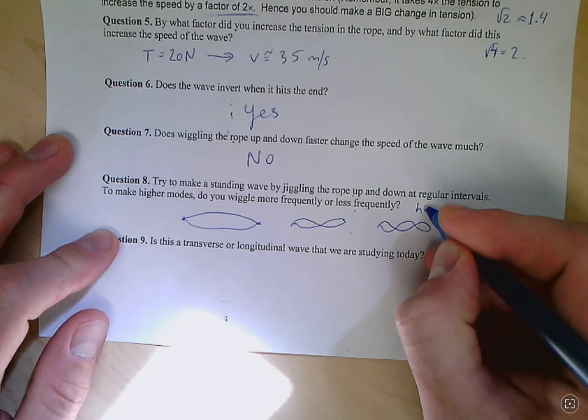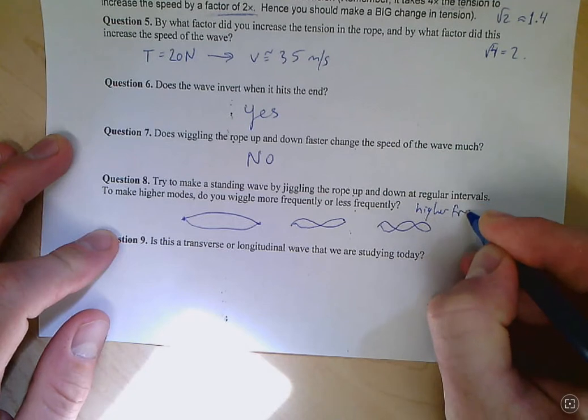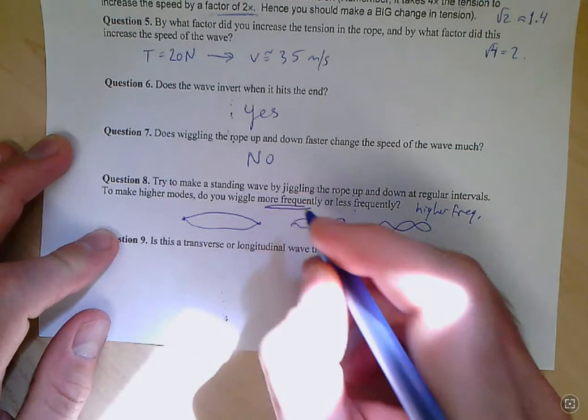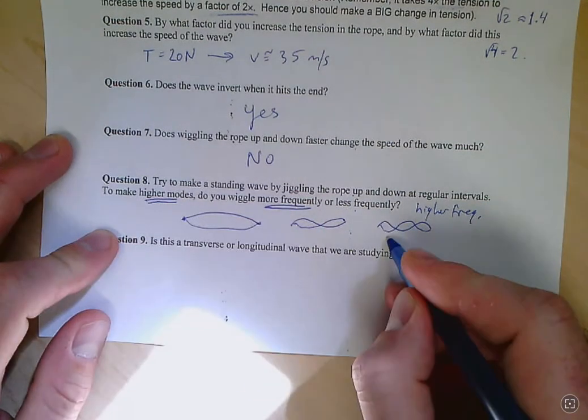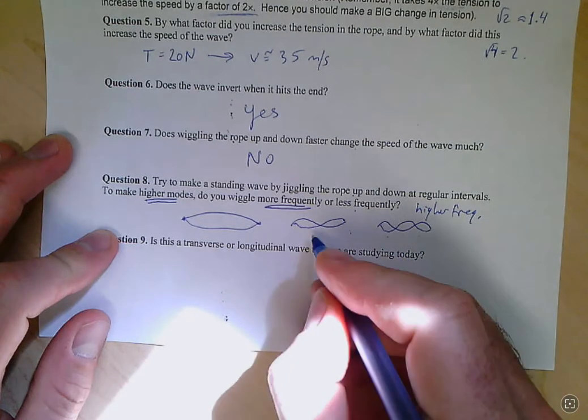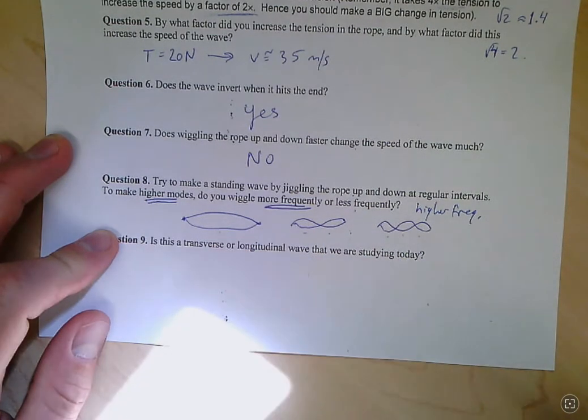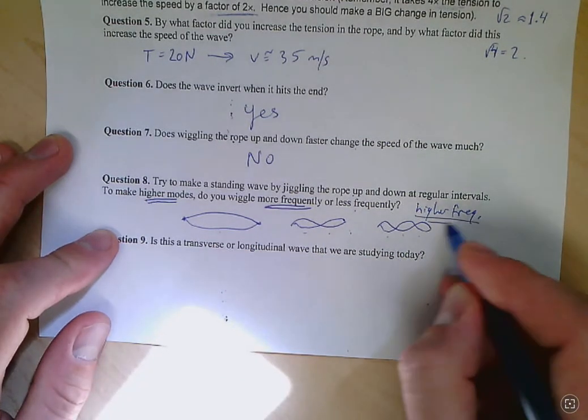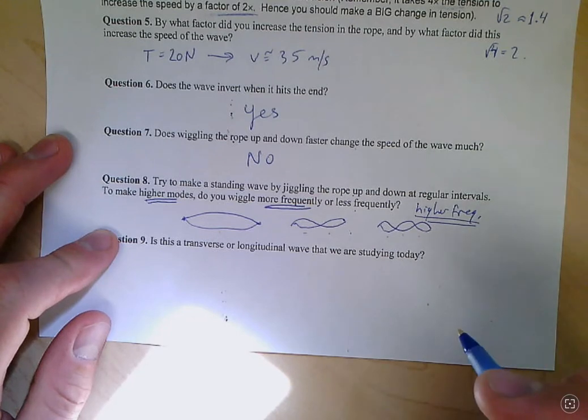So these ones are all higher frequency, more frequently to get higher modes. In other words, this is the n equals 3 mode, n equals 2, and n equals 1 mode, so the higher the frequency you go, the higher the mode number.